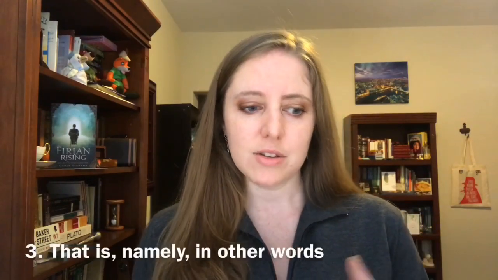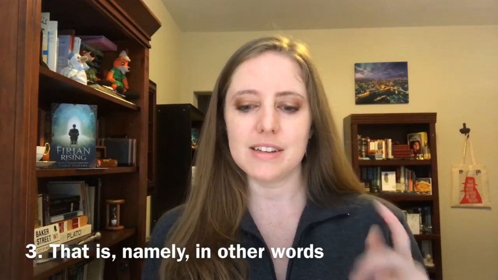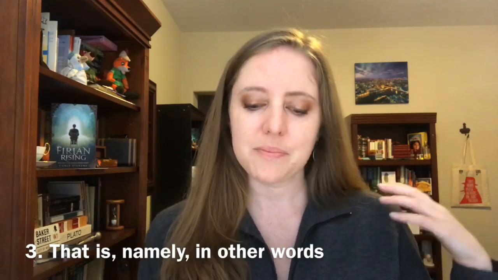Number 3 is what I tend to use dashes for probably the most, and that is to replace the words that is, namely, or in other words. So again, that is, namely, or in other words. Dashes can be used to separate what could be 2 sentences, but the second one is more of an explanation of a part of the first one, or an example of the point you're making in the first sentence.